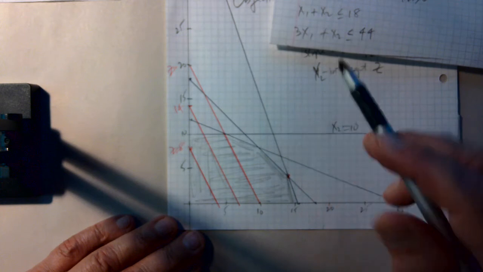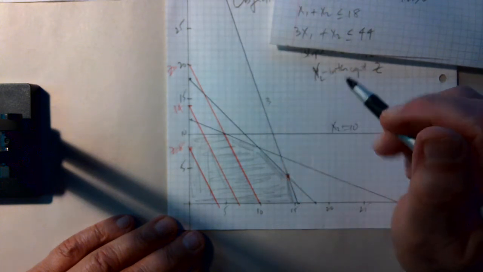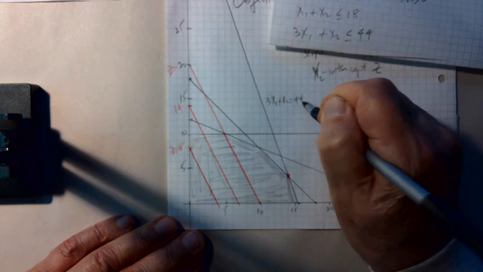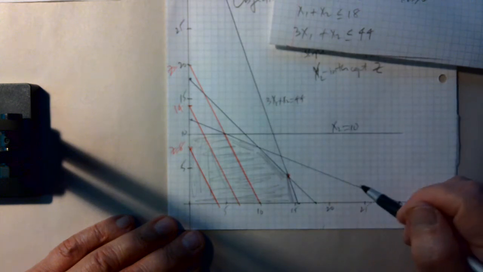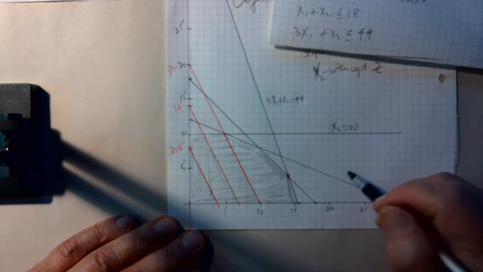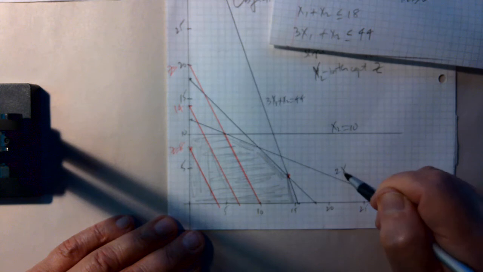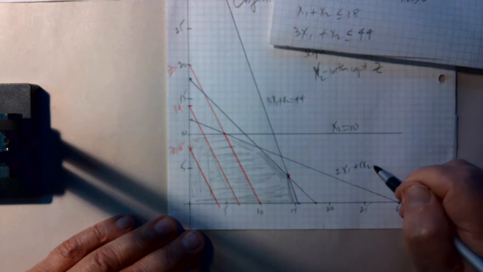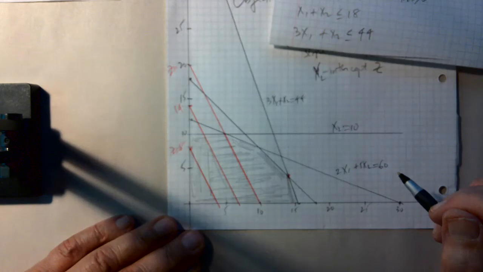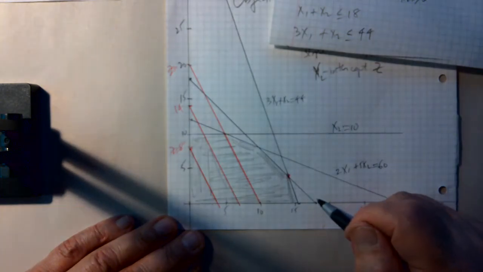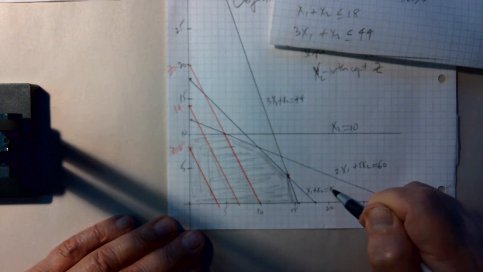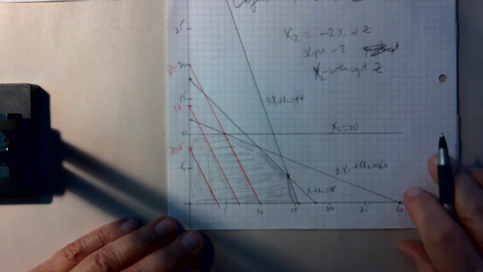This is the line 3x1 plus x2 equals 44. This is the line 2x1 plus 5x2 equals 60. This is the line x1 plus x2 equals 18.